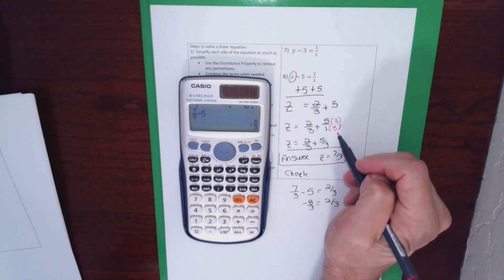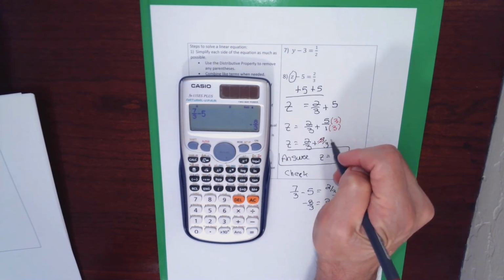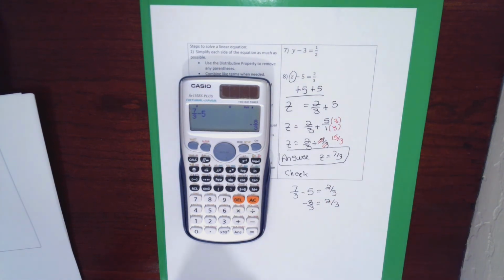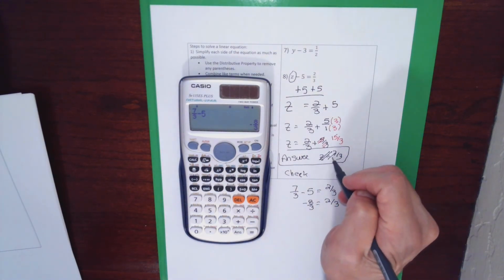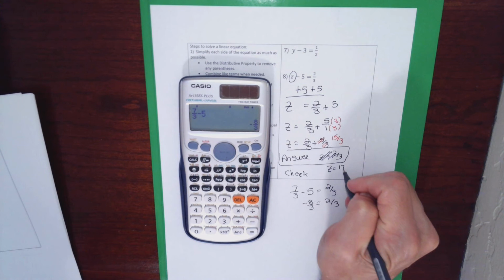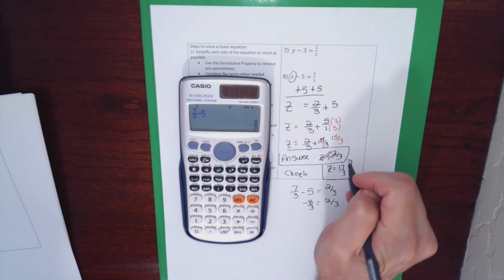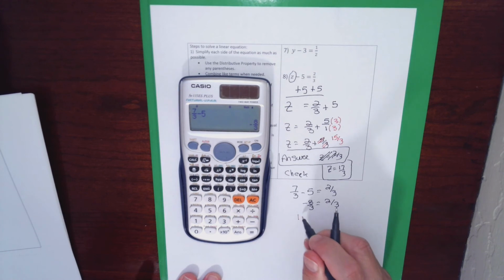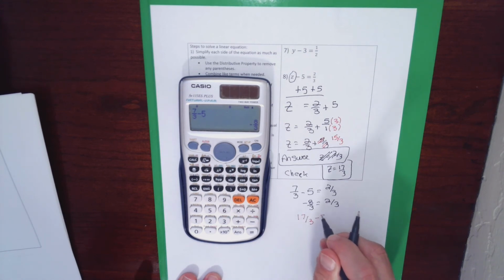When I went right here, when I multiplied the 5/1 by 3/3, I should have written 15/3 here. The fact that I made that insignificant mistake made my answer not check. It wasn't an on-purpose mistake, but it was a mistake nevertheless. So my answer should be 2/3 plus 15/3. My answer should be 17/3. And now let me recheck, put in to see if 17/3 minus 5 equals 2/3.